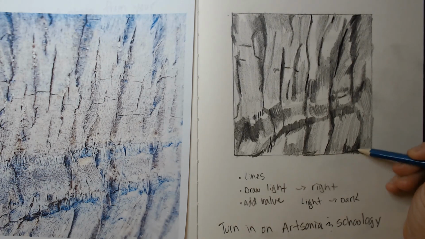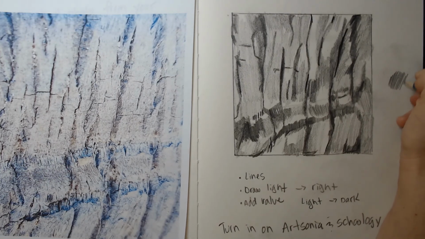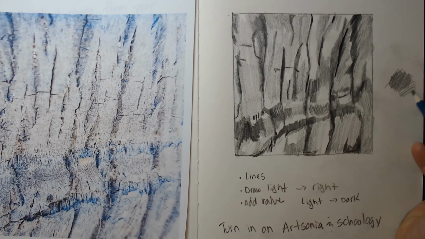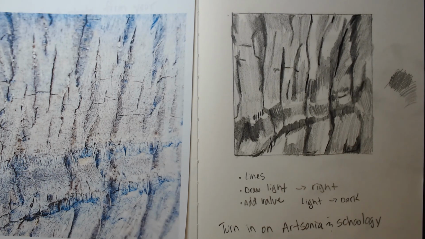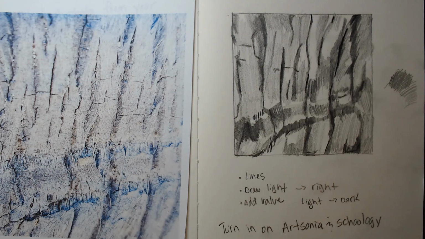And these lines, these hatch marks, we've practiced these before, they almost have a texture all to their own. So use your pencil to help you create the texture inside of your drawing. Okay? So as a review, you're starting with your lines, you're drawing light till you get it right, you're adding values, so lights to darks, and you're going to be turning in on Artsonia and Schoology.